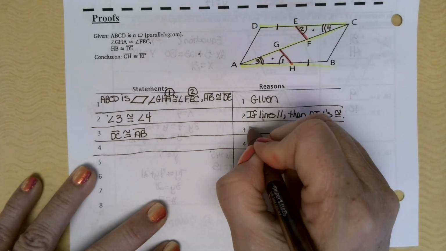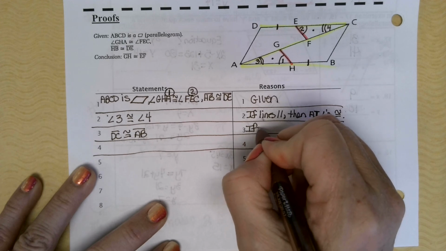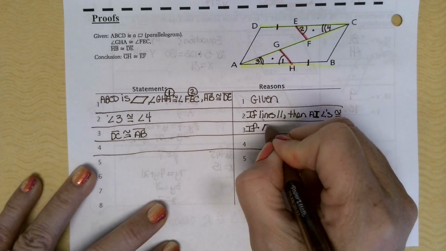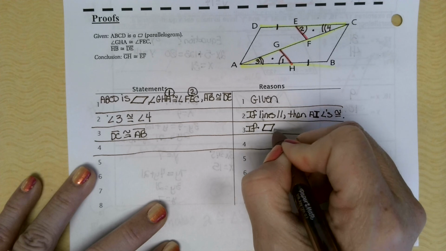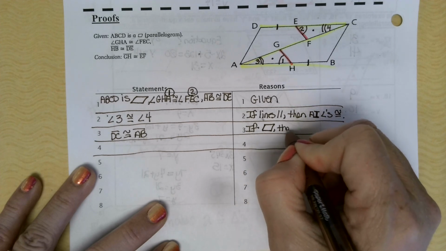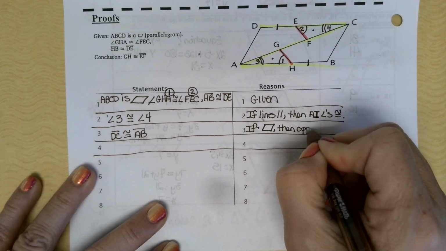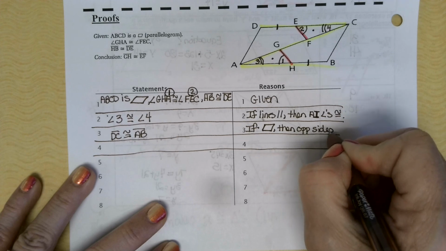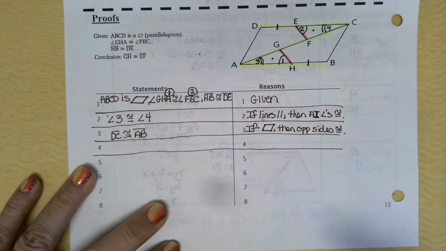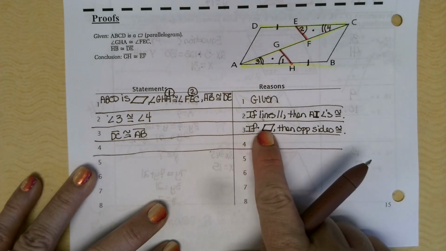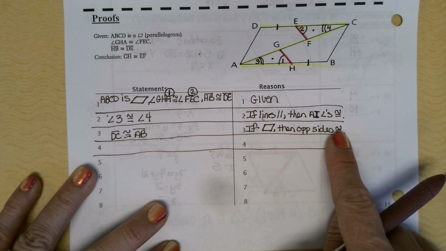So we're going to say if, and you're going to draw that parallelogram, if you have a parallelogram, then opposite sides are congruent.